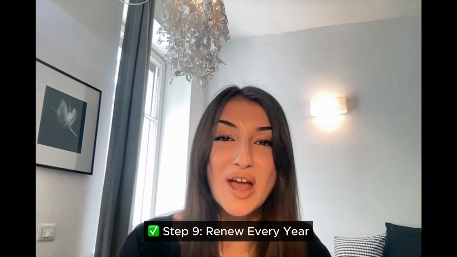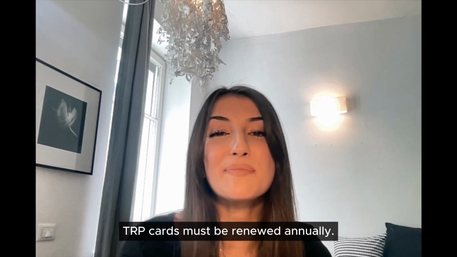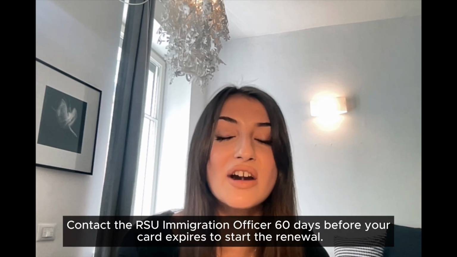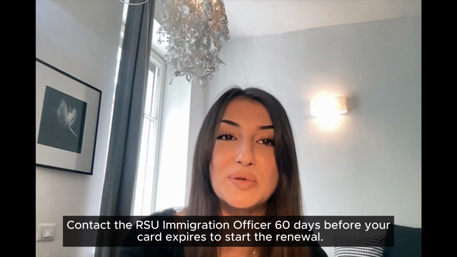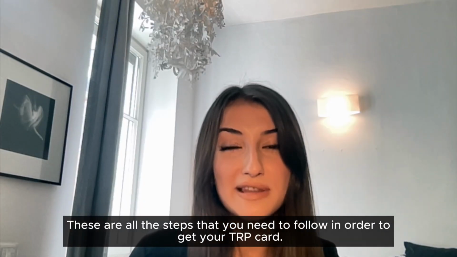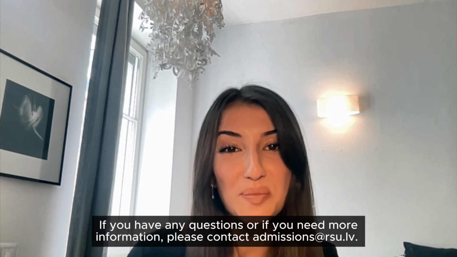Step 9. Renew every year. TRP cards must be renewed annually. Contact the RSU immigration officer 60 days before your card expires to start the renewal. These are all the steps that you need to follow in order to get your TRP card.